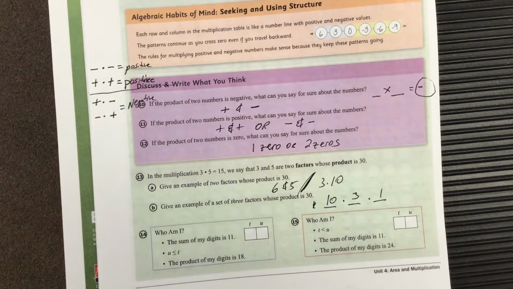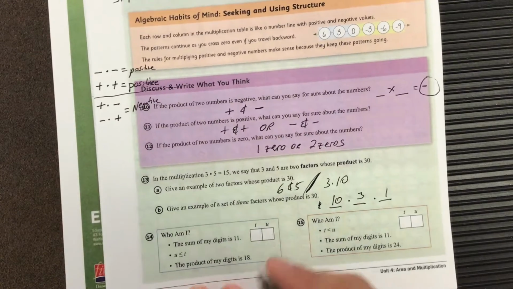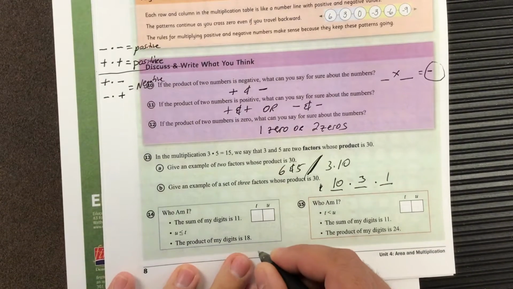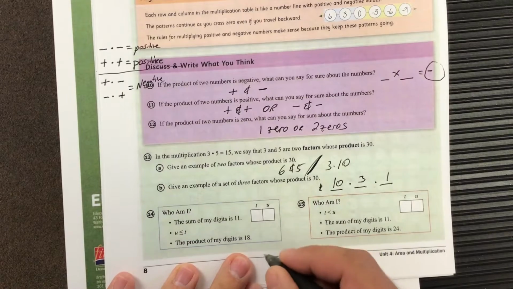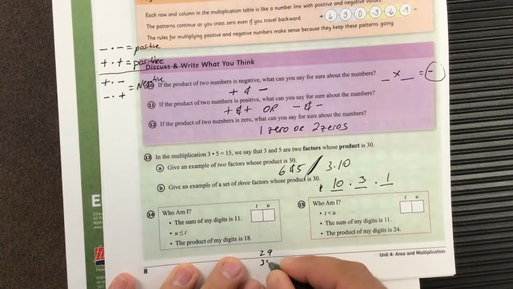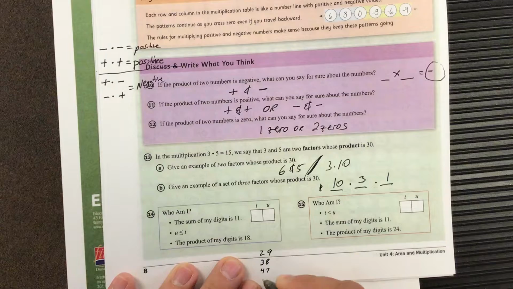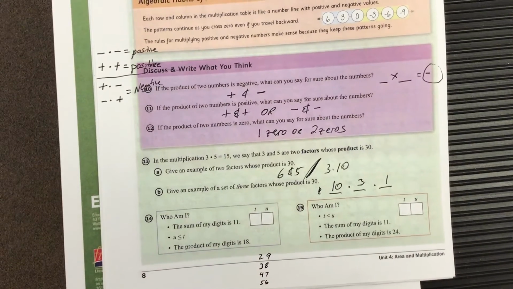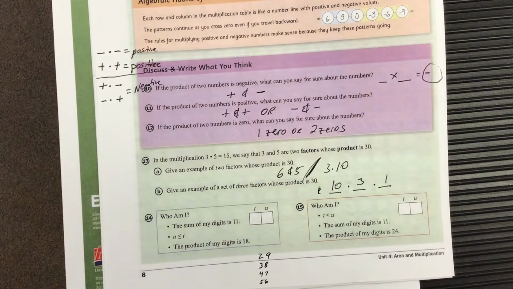All right, 14. Sum of my digits is 11. So my options are 1 and 10, which doesn't work. 2 and 9, 3 and 8, 4 and 7, 5 and 6. T is bigger... and when I multiply, I get 18.